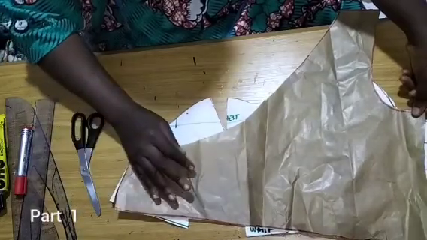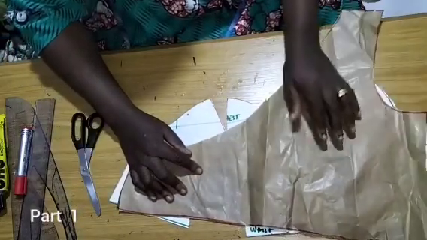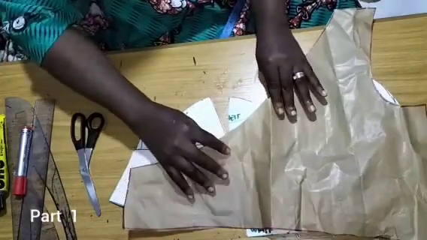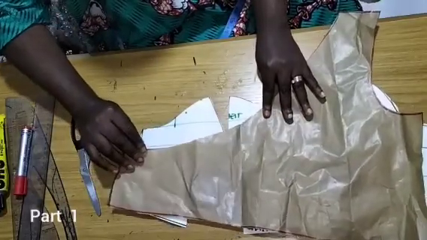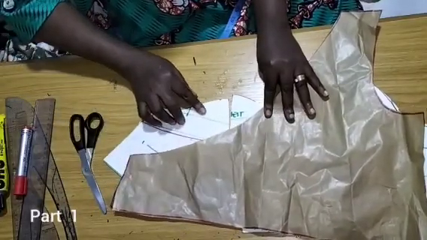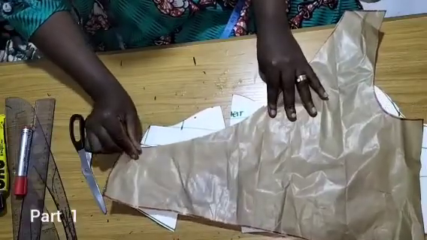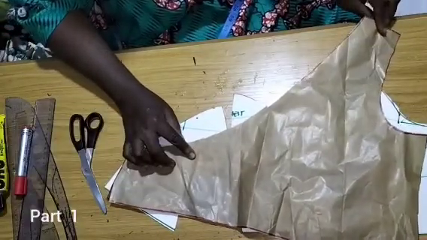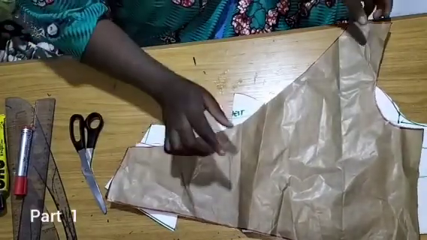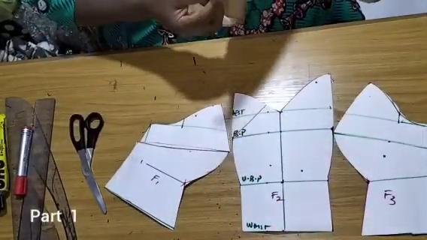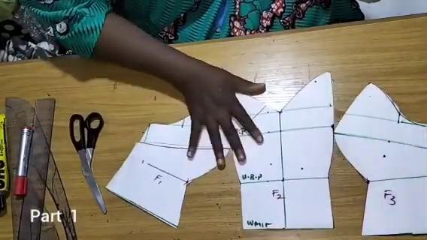Okay, so you can see at the end of the sewing now, this one will pass exactly here, under here to this here. By the time you are done sewing, everything is placed on top like this. Okay, so I'll keep it aside till we get to the slash and spread part. So this is the tube.